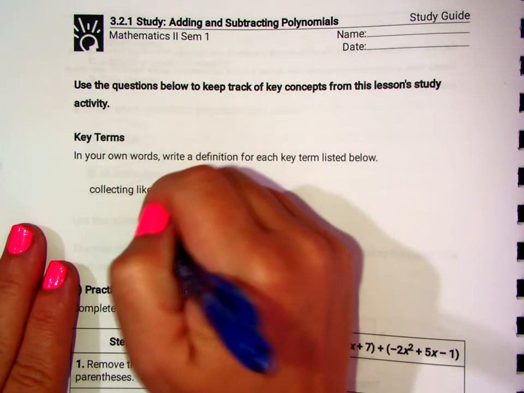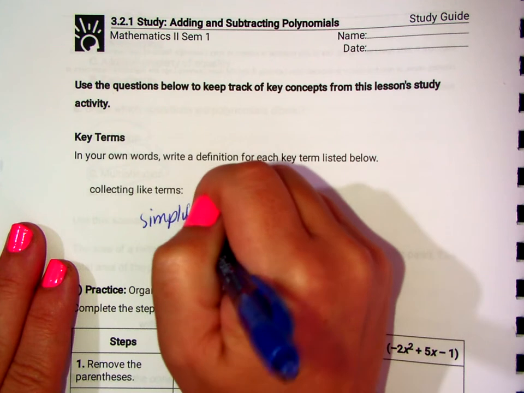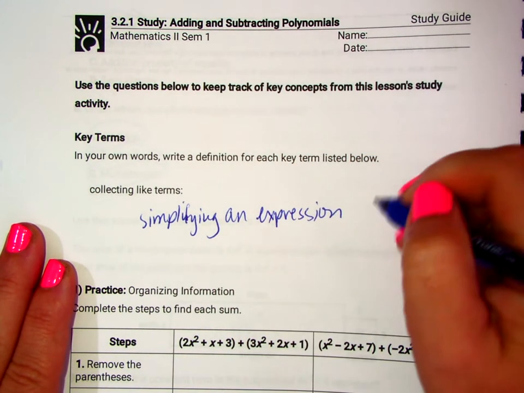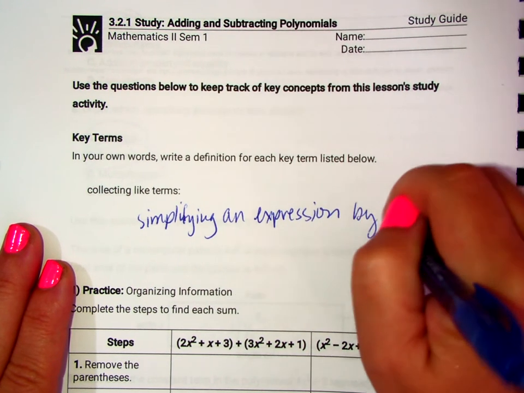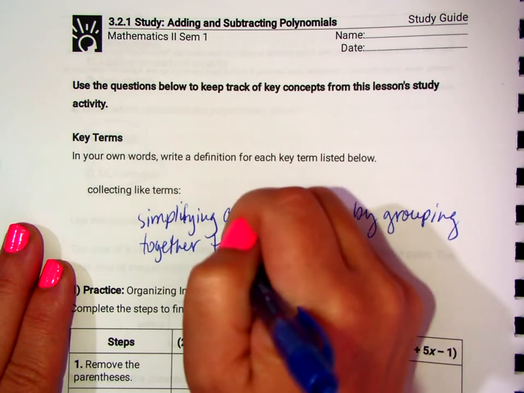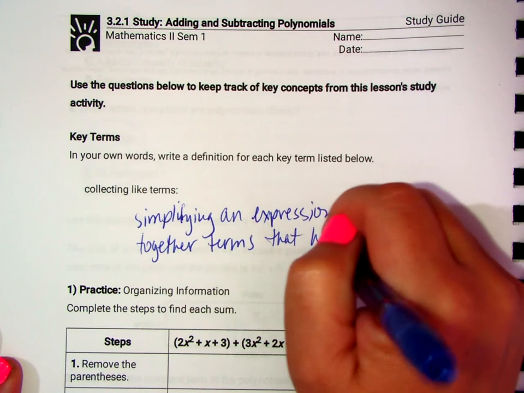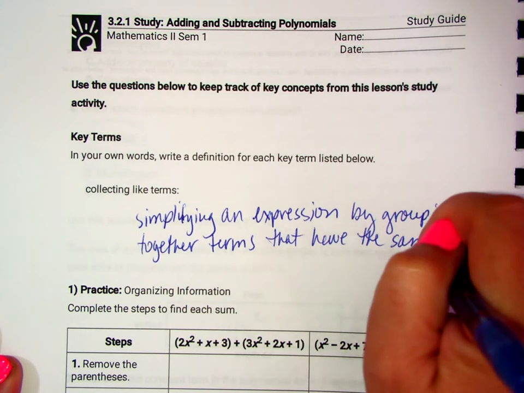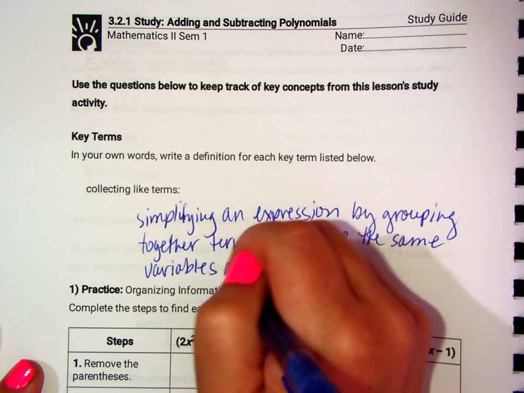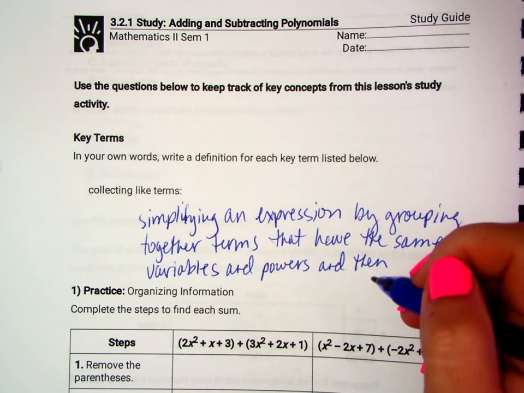This is when we're simplifying an expression by grouping together terms that have the same variables and powers, and then adding or subtracting these terms.